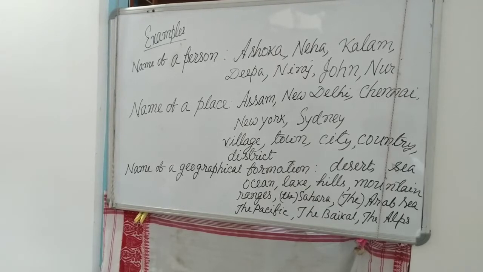We can give this name to a class of water body, but the Pacific is the specific name of an ocean. This is also a noun. Similarly, lake is a noun. The Baikal is also a noun.